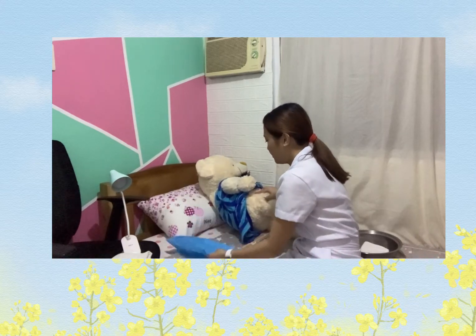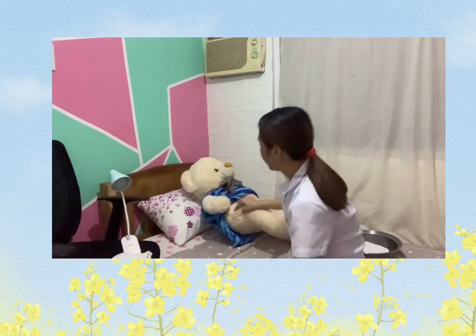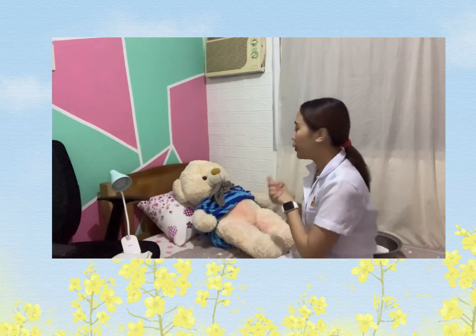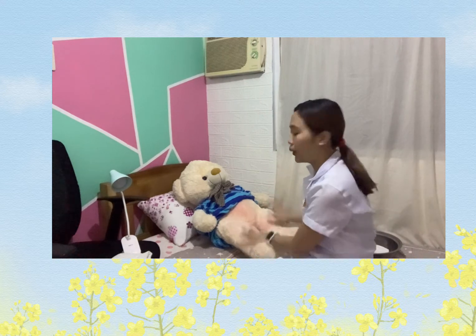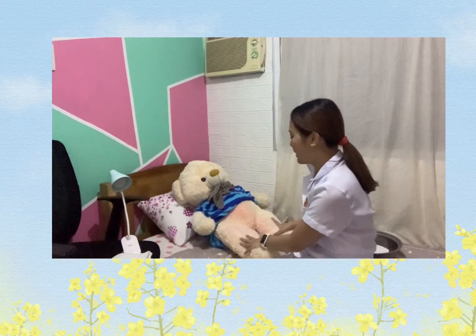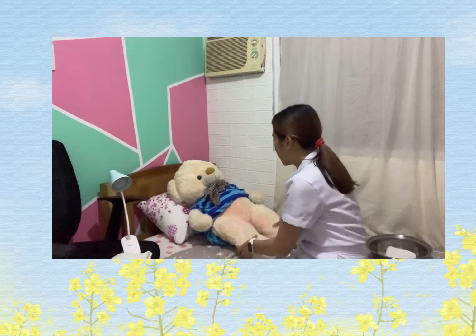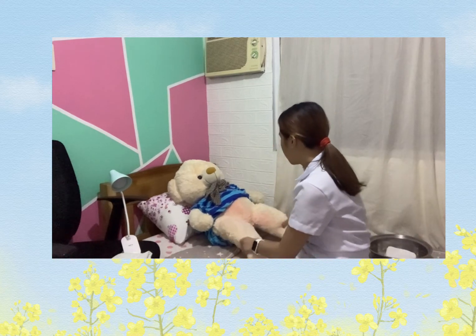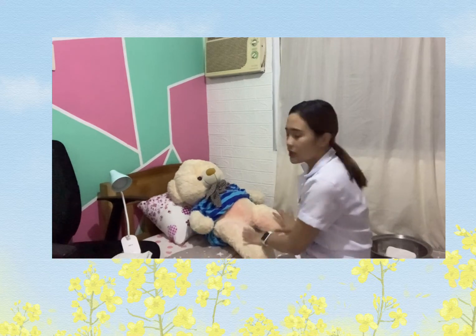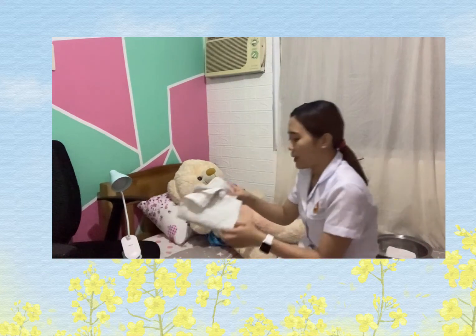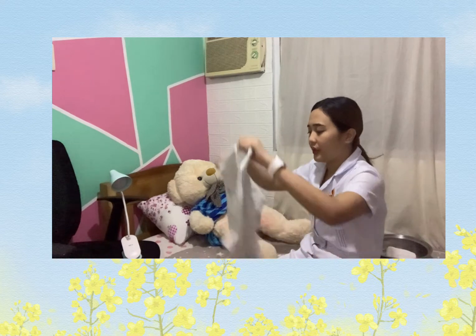Okay. After that, we will now ask our patient to position into a lithotomy position wherein both knees must be bent and the legs must be apart. Ma'am, position yourself in a lithotomy position and I will assist you. After that, we will now perform draping on the patient to provide comfort and security.